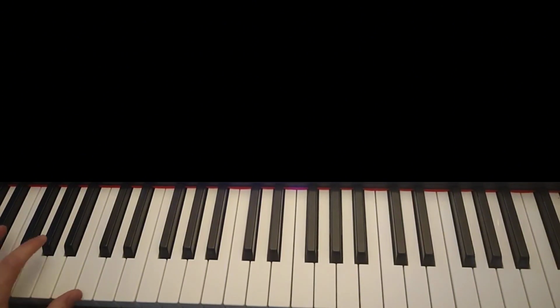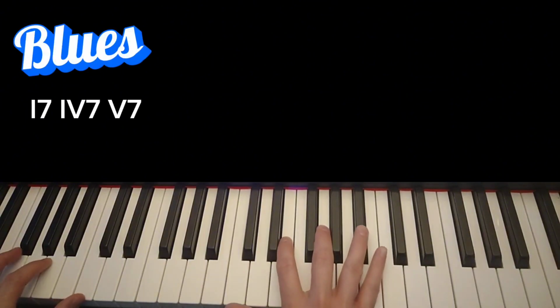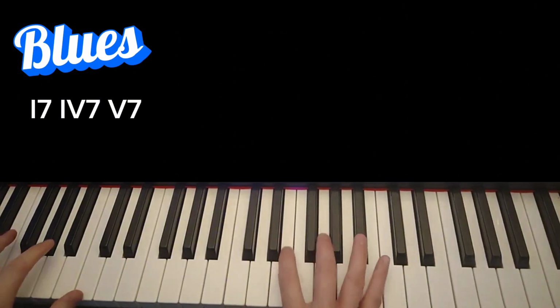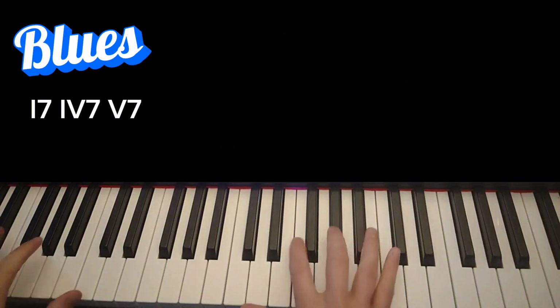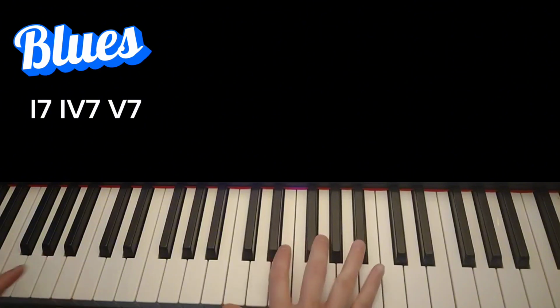So we're just going to do a basic 1-4-5 for the blues, and we're going to be doing all 7th chords. The blues likes dominant chords, and obviously this is not everything you could ever learn about the blues, but a basic blues chord progression would be a 1-4-5 in the key of C, as always, and everything is going to be a dominant chord.